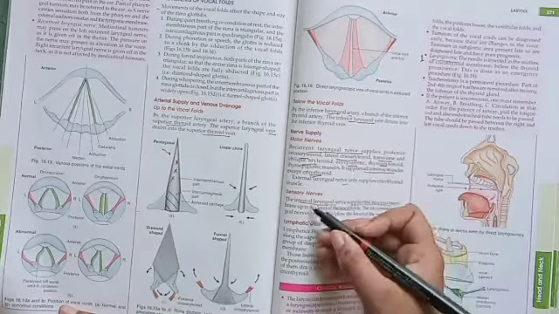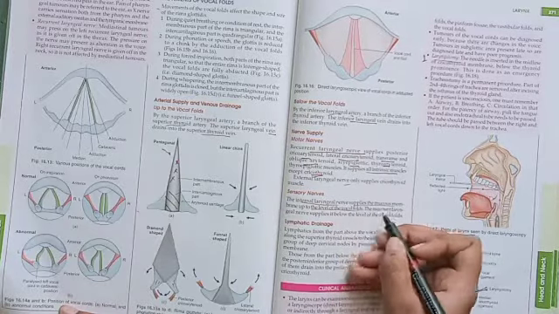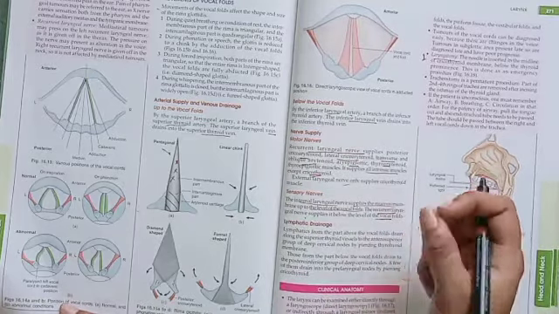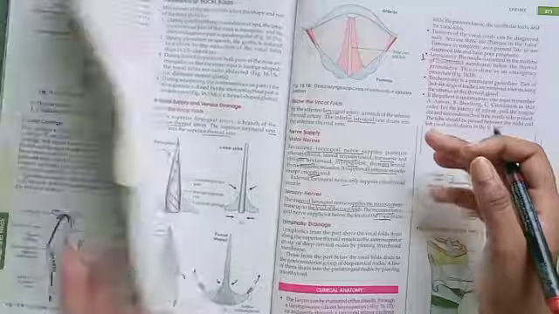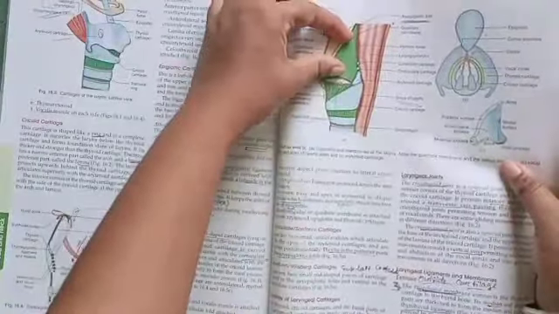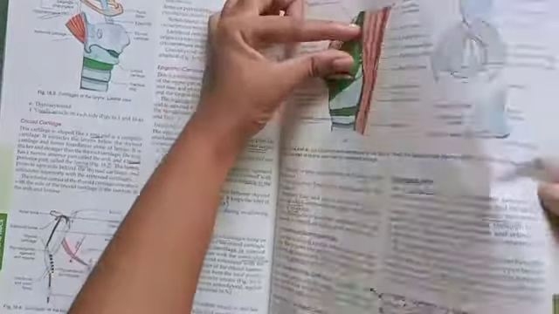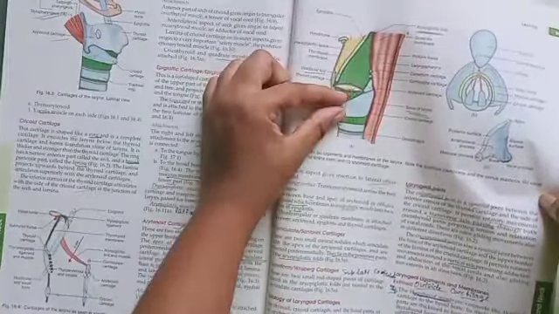Whereas the sensory supply is by the internal laryngeal nerve, which supplies the mucous membrane up to the level of the vocal cord, whereas the recurrent laryngeal nerve supplies below the vocal cord. So there are 2 types of nerves distinguished by the vocal fold. The upper part is supplied by the internal laryngeal nerve, whereas the lower part is supplied by the recurrent laryngeal nerve. So it is written here.